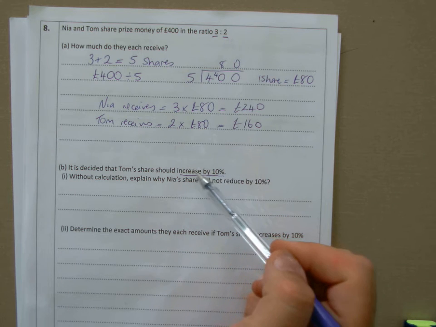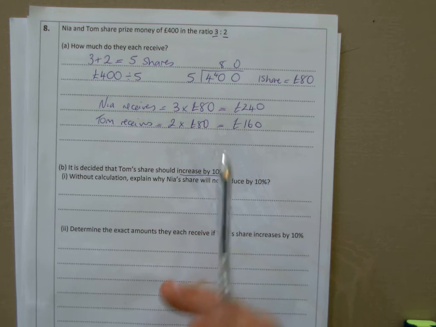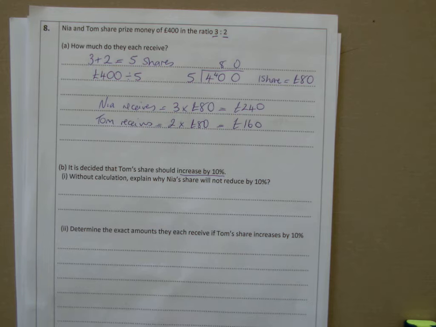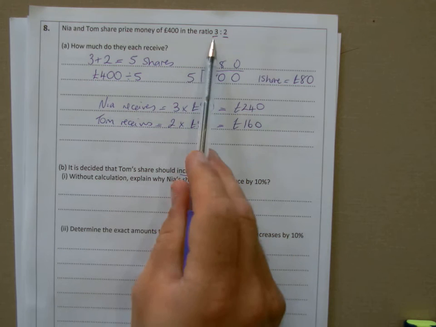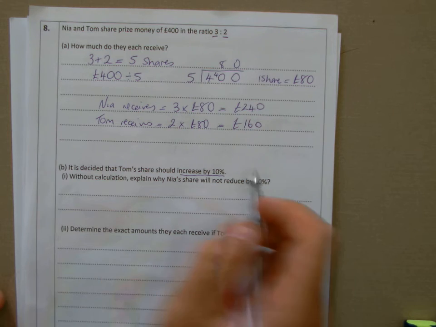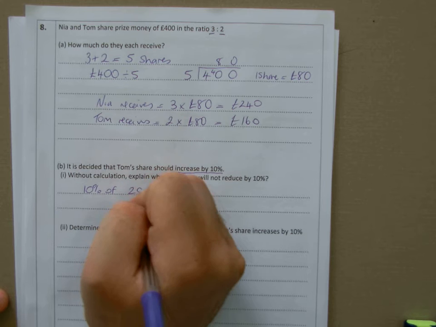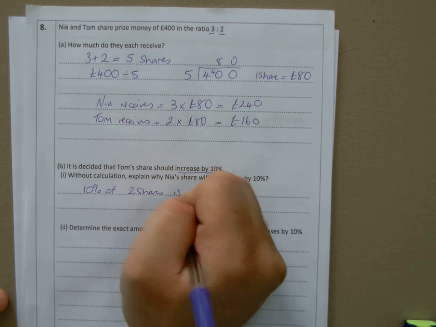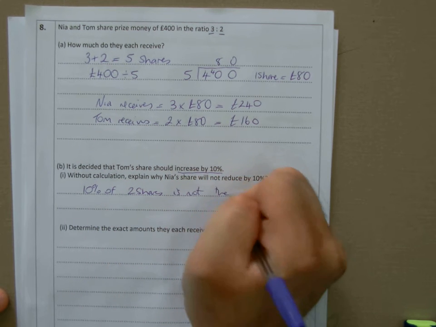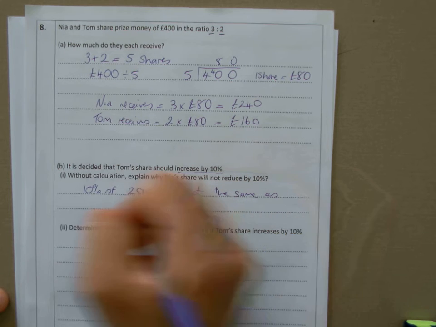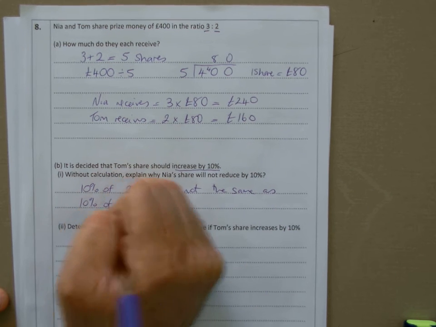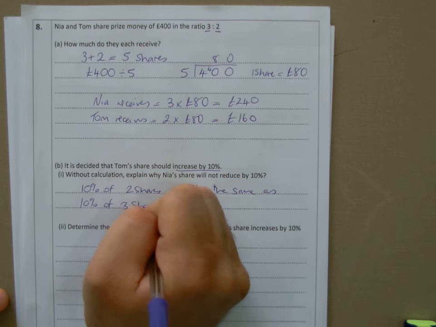So 10% increase for Tom will be 10% of a smaller proportion. So 10% of that smaller proportion won't be the same as 10% of Nia's larger proportion. One way to word this, you could say, look, 10% of 2 shares is not the same as 10% of 3 shares, which is what Nia gets, of course.